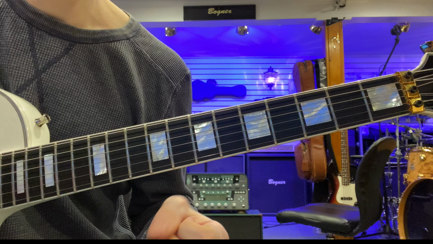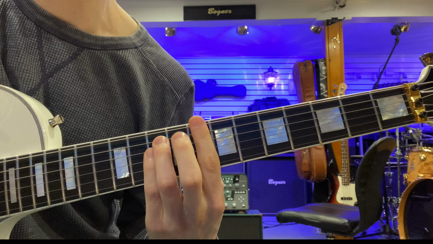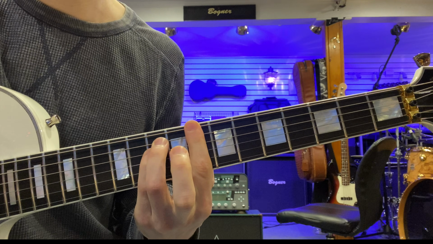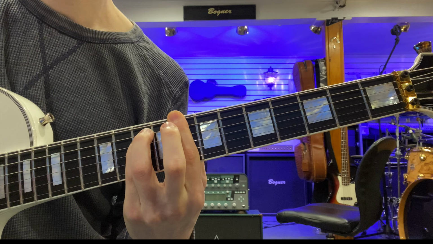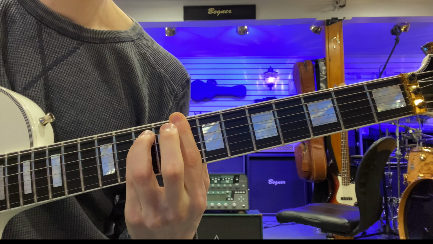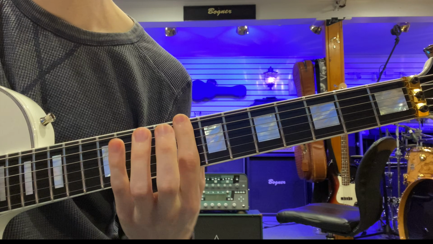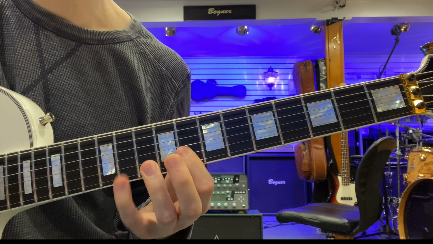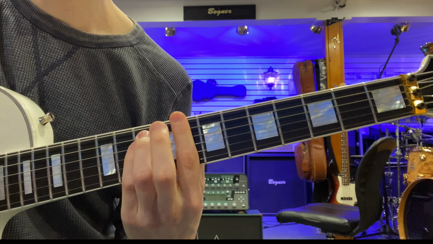For minor chords, let's go to the C minor. We'll start here at the E string. So it looks just like the major without the middle finger. There's our C minor bar chord. For this one, we're actually right in position. We don't have to even move. C minor pentatonic sits right on top of where that chord would be.